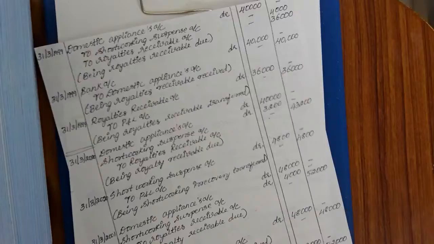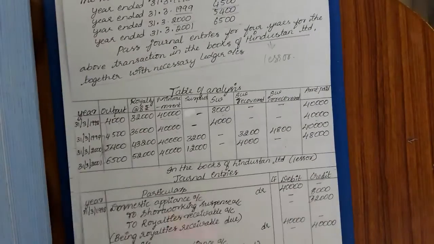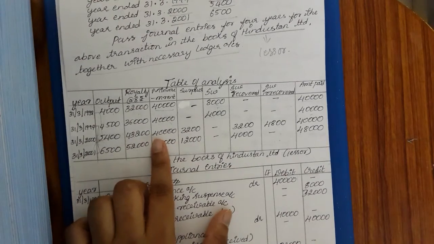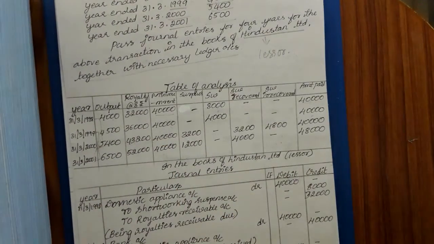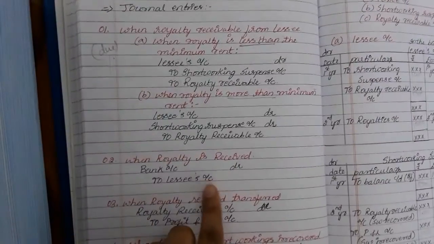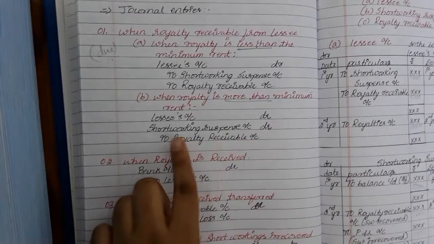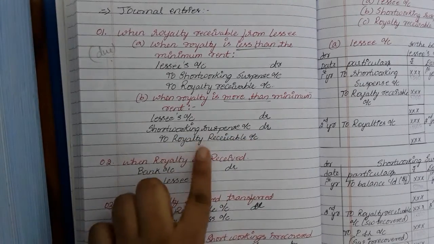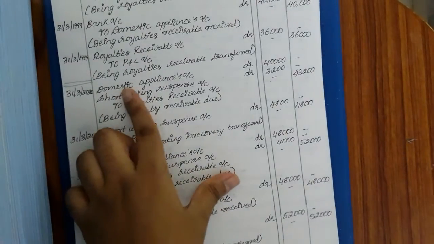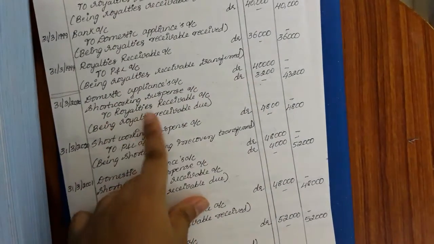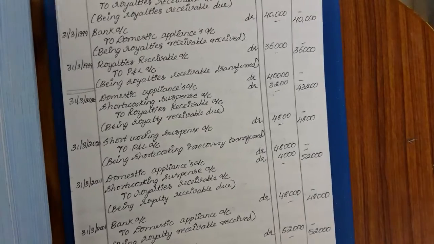Now you need to go for the third year. So what is the case? In the third year, the royalty is more than minimum rent. So when the royalty is more than minimum rent, the due entry differs. What is the due entry when royalty is more than minimum rent? Lessee's account debit, short working suspense account debit to royalty receivable account. So see, lessee is domestic appliance account debit, short working suspense account debit to royalty receivable account.